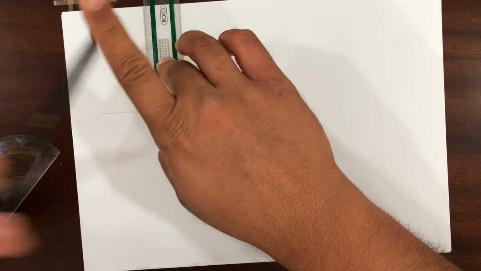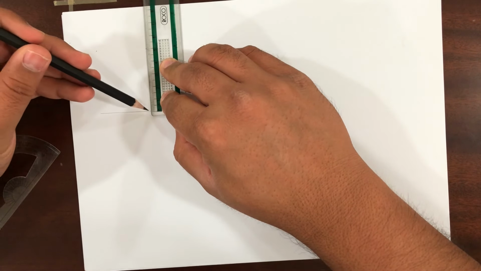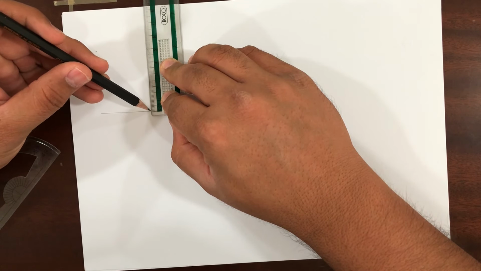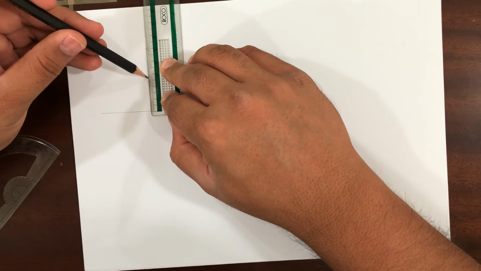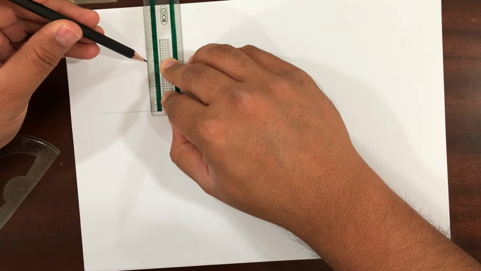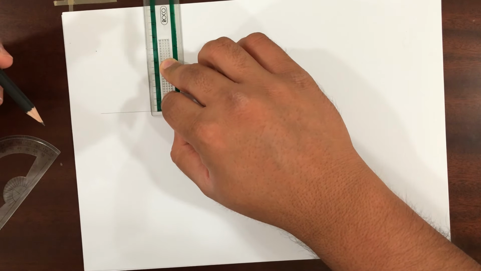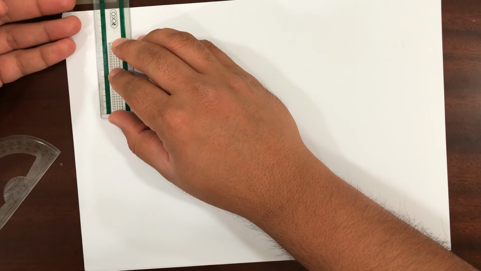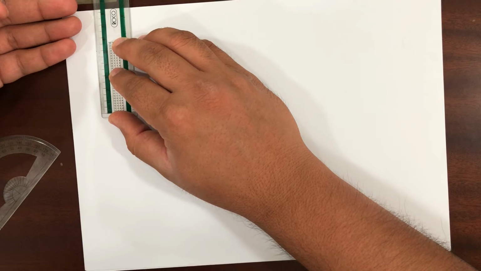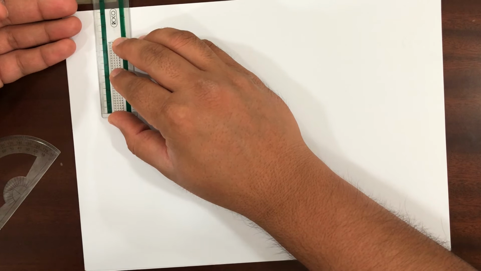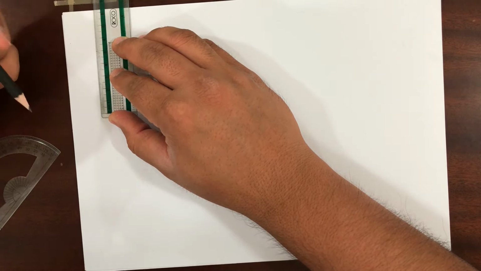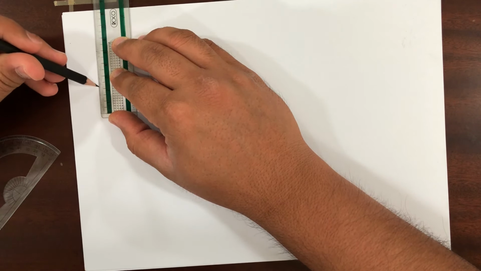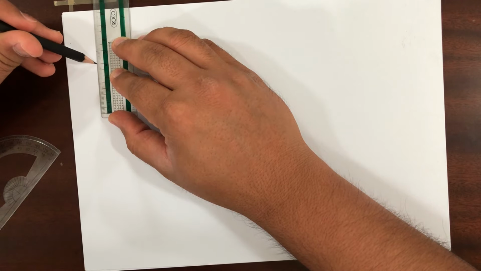After arranging the scale like this, you have to continue till 4, from here to 4. Similarly bring the scale here to the left side edge, and arrange the scale like this. Now here also from 0 to 4.